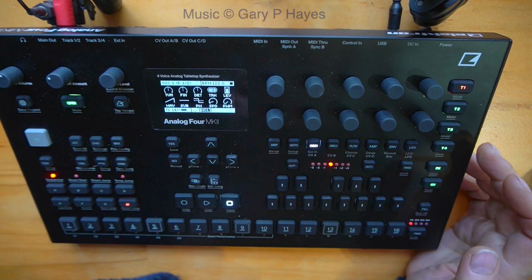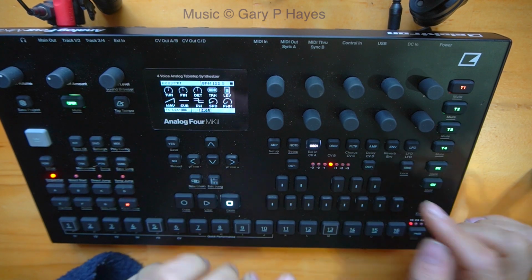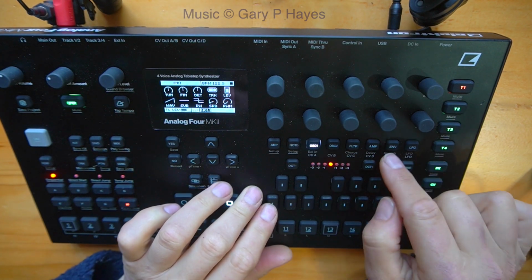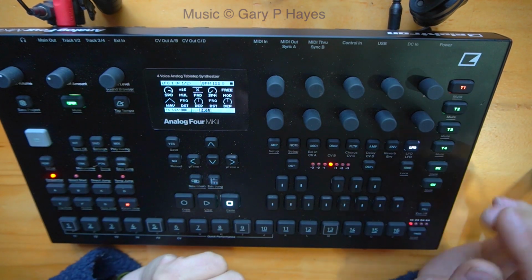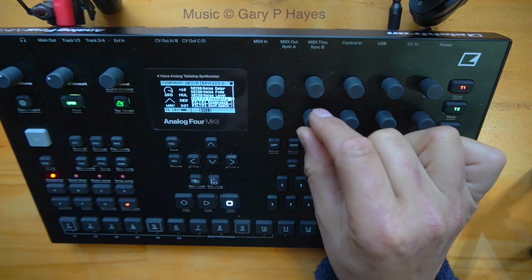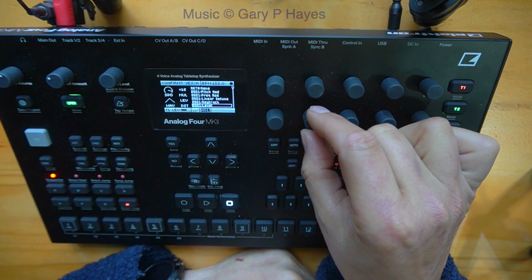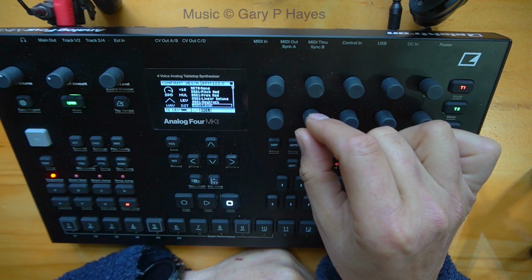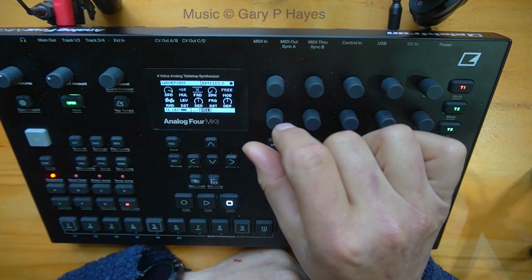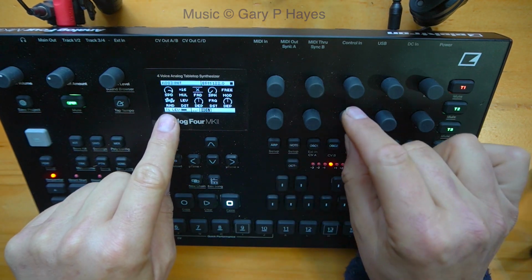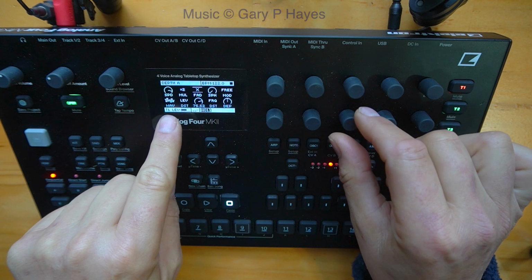So oscillator 1, initial sound as usual. Let's put it into infinite release mode, and then we're going to modulate the level of oscillator 1 using a random waveform at a pretty slow rate.